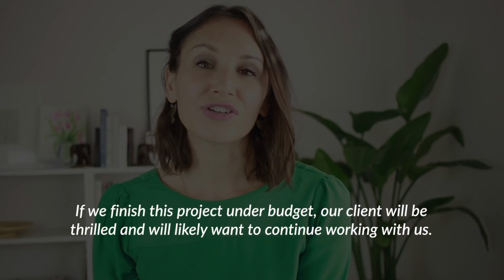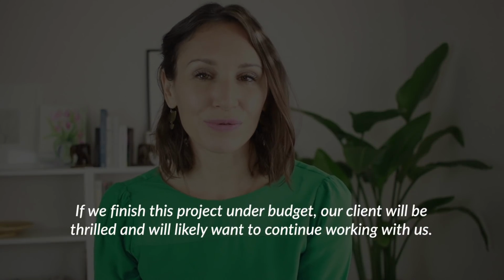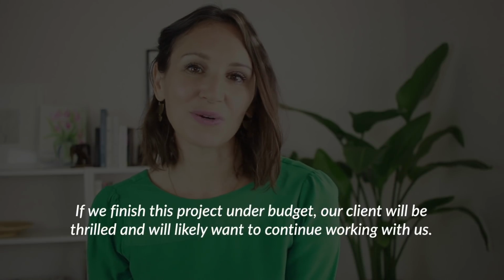If we finish this project under budget, our client will be thrilled and will likely want to continue working with us. Again, we can never be 100% certain about the future, but in those examples, we can be fairly certain of our predictions. And as I'm sure you know, anytime we're problem solving or brainstorming, we definitely include predictions and probabilities when we're trying to determine the best way forward or the right solution. So using the first conditional in those situations is definitely helpful.